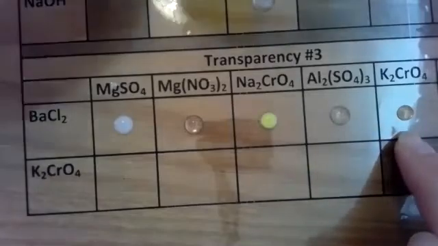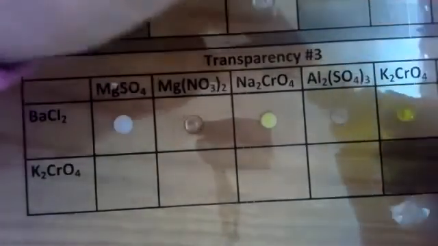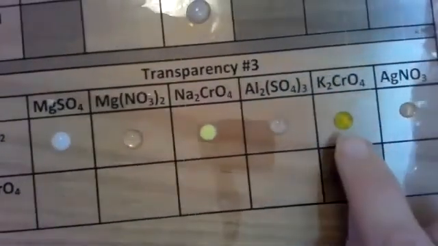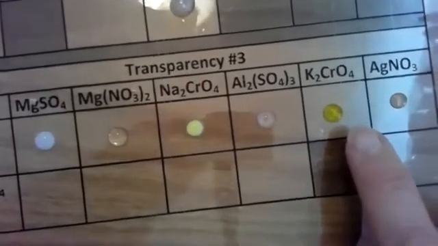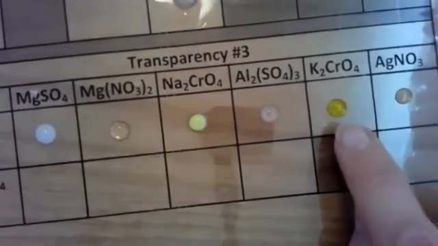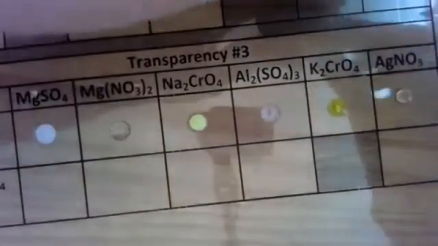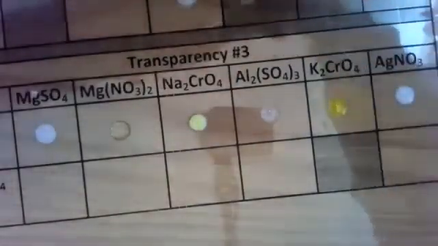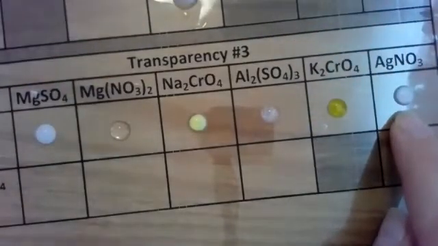Let's look at potassium chromate. We're going to drop a drop here. See what happens. I'm going to move my slide over so you can see it a little better. There is a solid forming in the middle of that. I know I have a little bit of a glare here due to the lighting, but there is a solid forming with potassium chromate and barium chloride. Last one is silver nitrate. We used this the other day, yesterday in our demos, and it does stain. Let's see what happens here. Oh, an immediate reaction. So a double replacement reaction did occur between silver nitrate and barium chloride, producing a white precipitate.